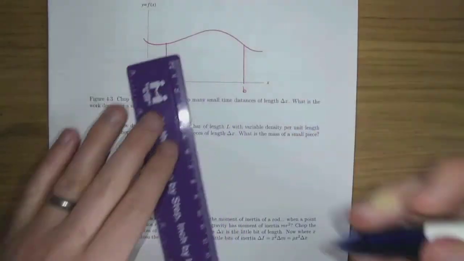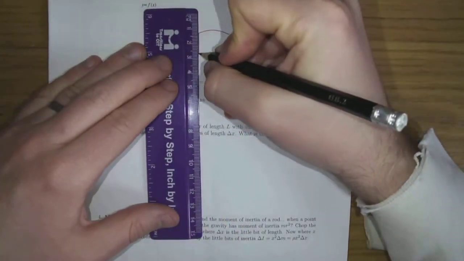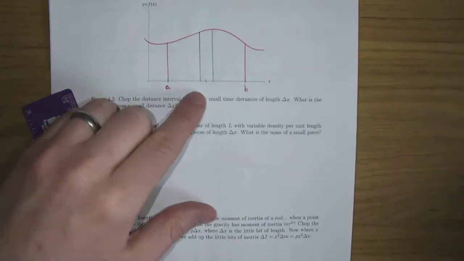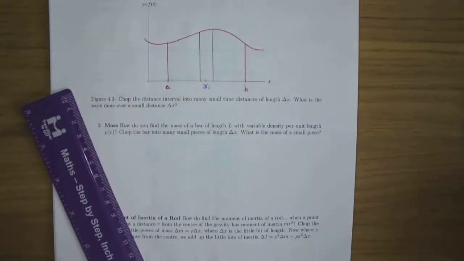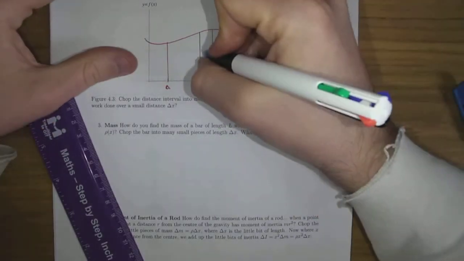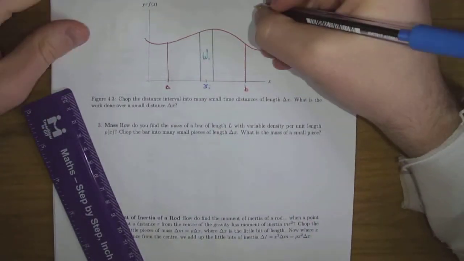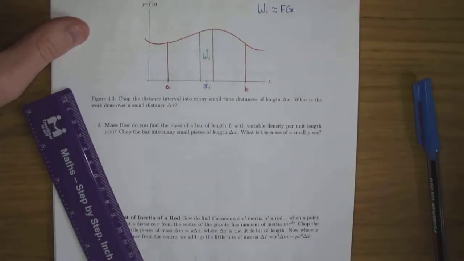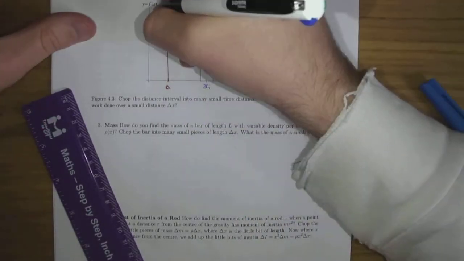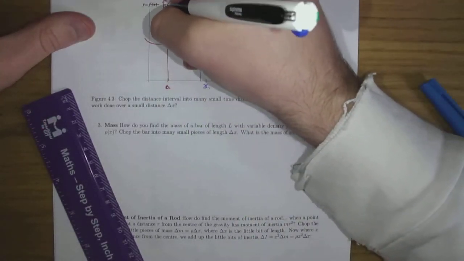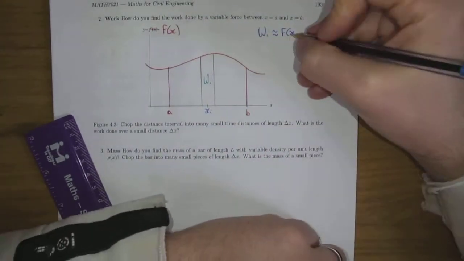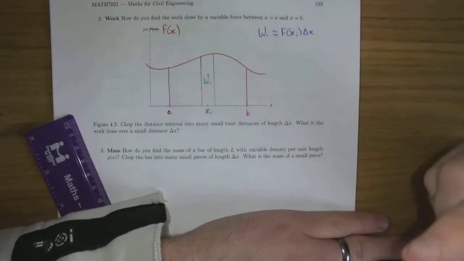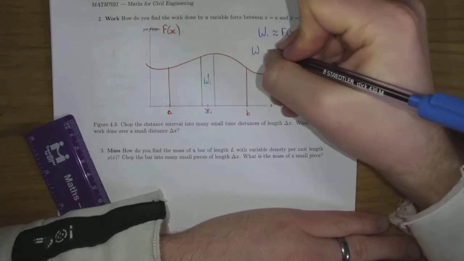Now we'll chop the distance AB into loads of little pieces. We'll say that this is the distance xi, and that the work done here is wi, and we can say that wi, the work done, is approximately force by distance. Again, my graph annotation is not correct: this is y equals the force at distance x. So this would be f of xi times delta x.